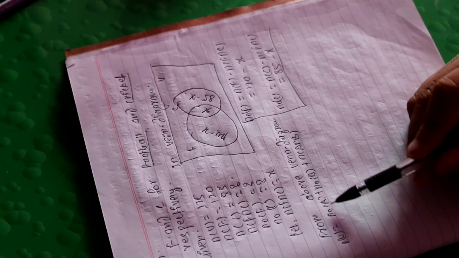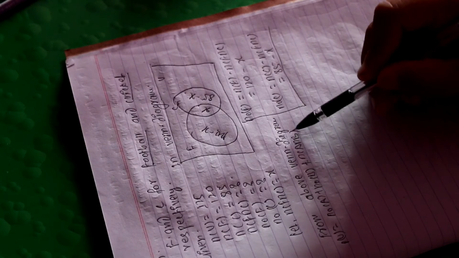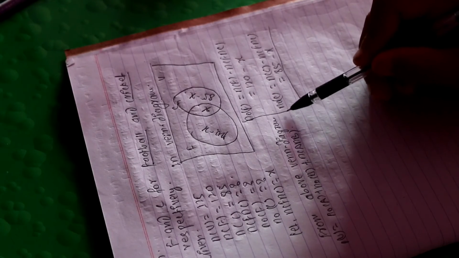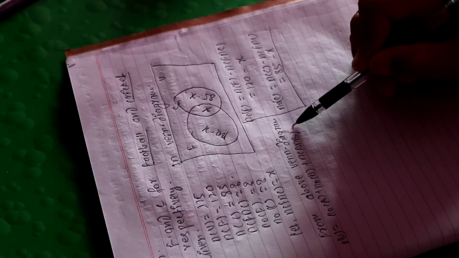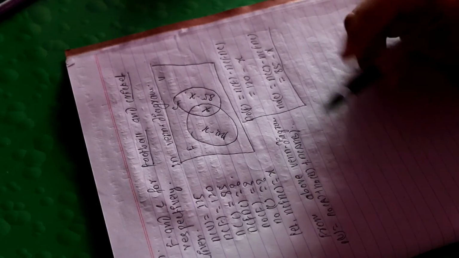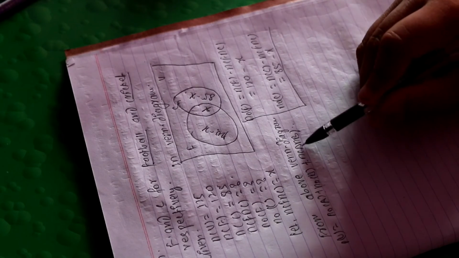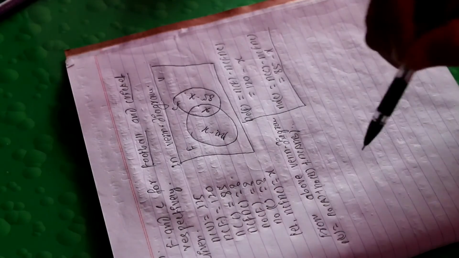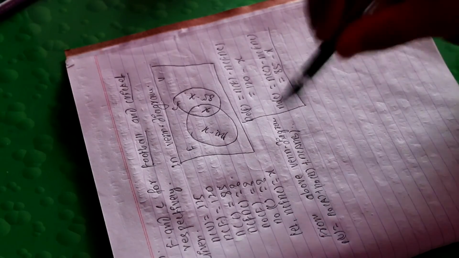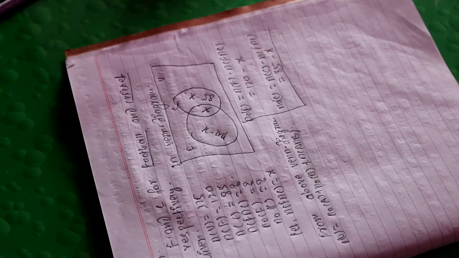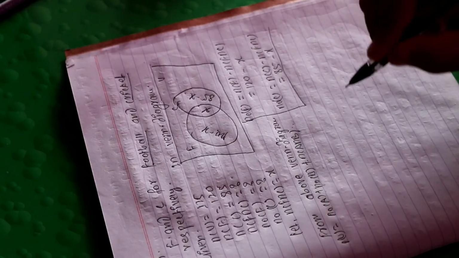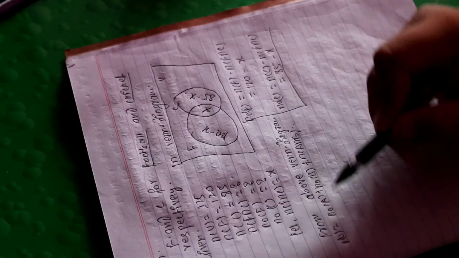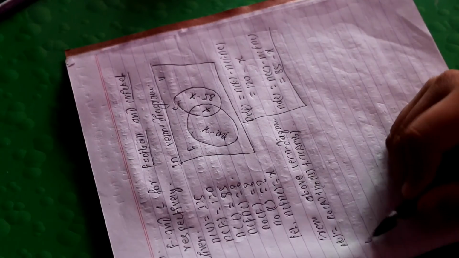One is n(only A) plus n(only B) plus n(A intersection B), and the other adds n(A union B complement). We don't use the second formula because the question doesn't mention a complement, so we are using the first formula.